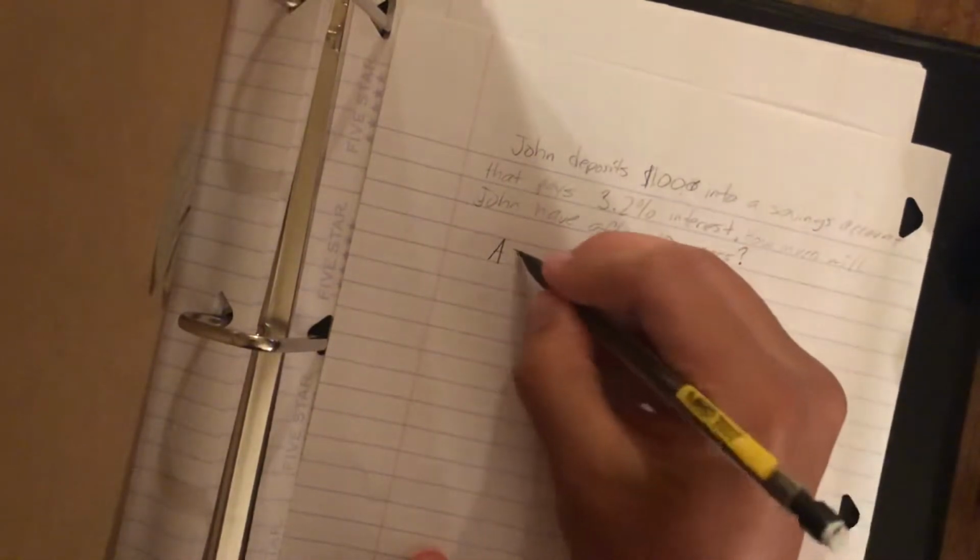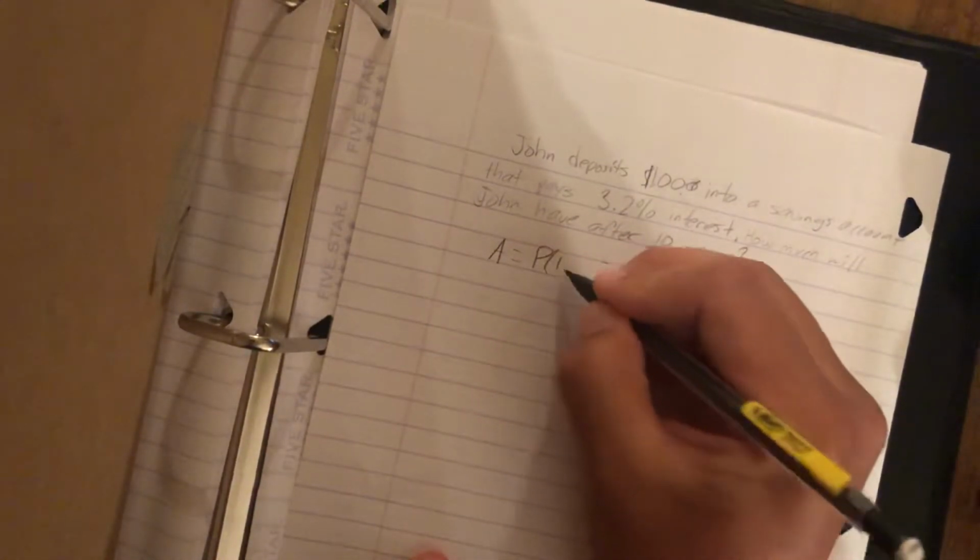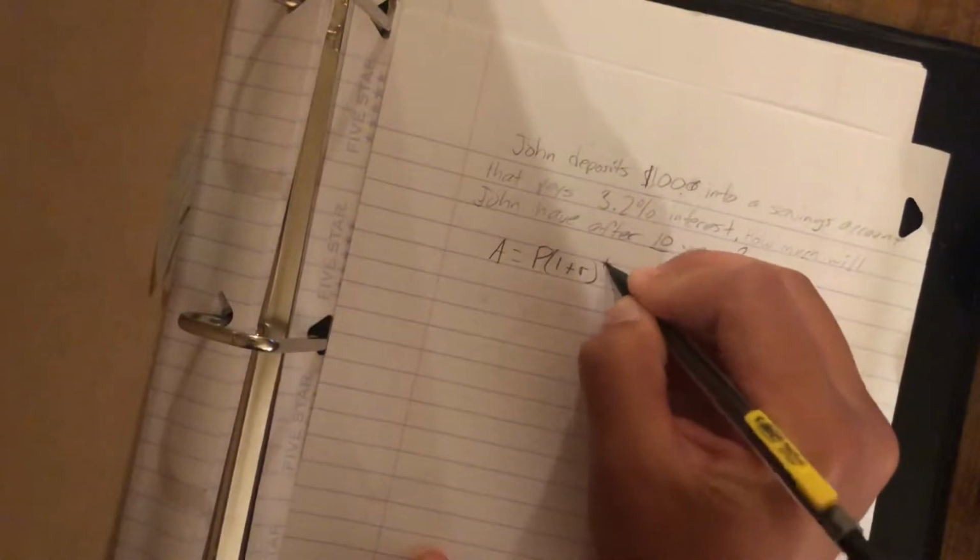John deposits $1,000 into a savings account that pays 3.2% interest. How much will John have after 10 years? So since nothing is being compounded, this is a simple interest problem, and we know the equation for that is A equals P times 1 plus R to the power of T.